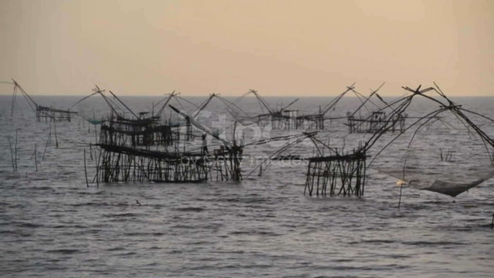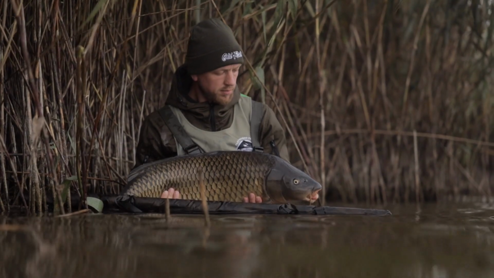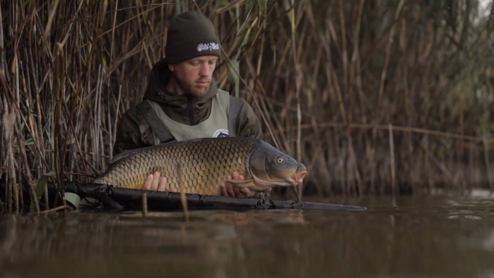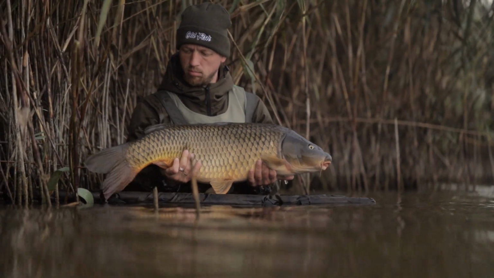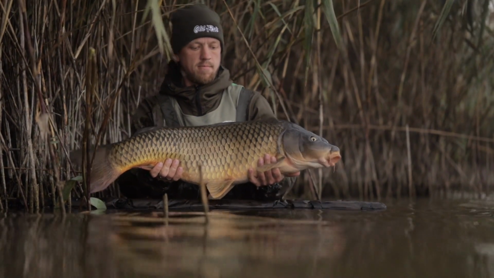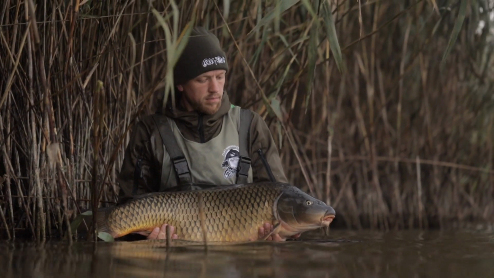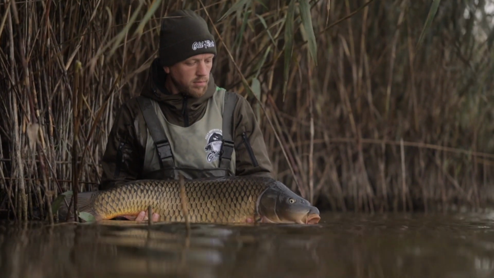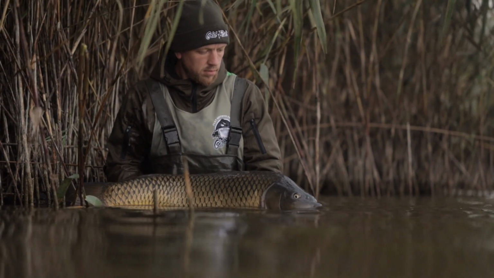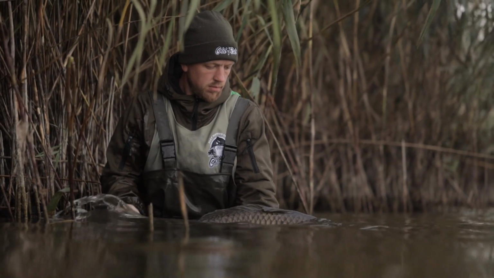Construction and placement. Fish traps are typically made of various materials, including wood, bamboo, or mesh. They are designed to form a barrier that fish can enter but have difficulty exiting. Fishermen construct these traps and place them strategically in bodies of water like rivers, streams, or coastal areas.